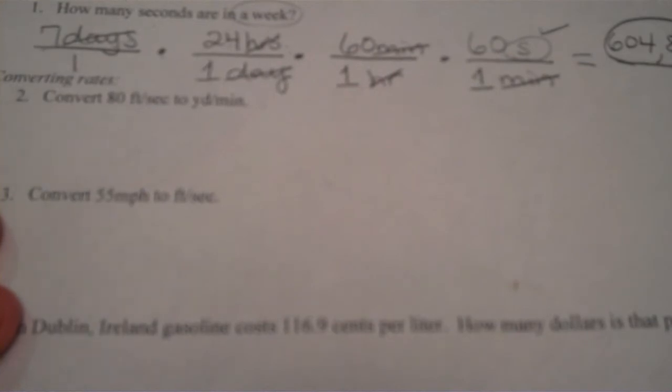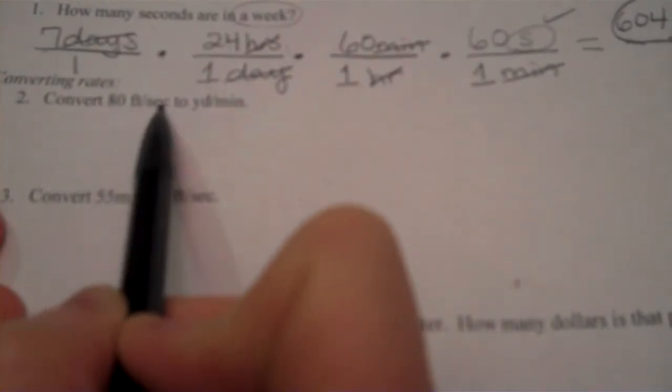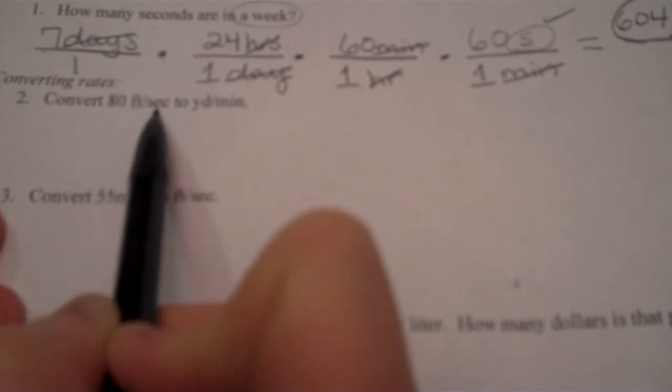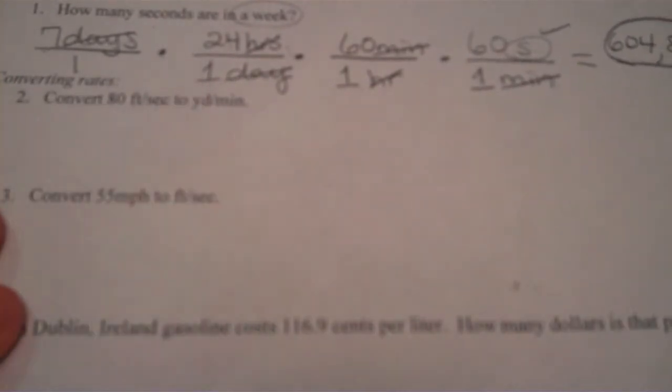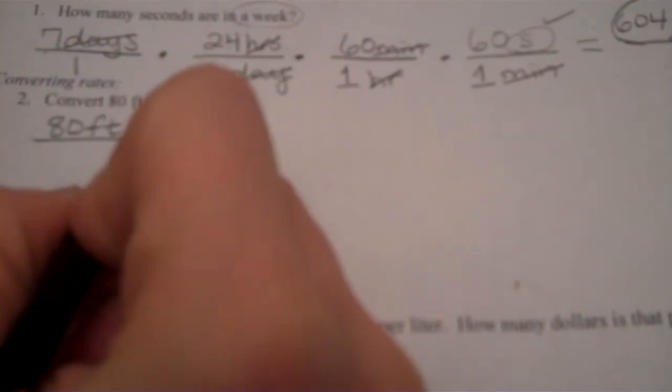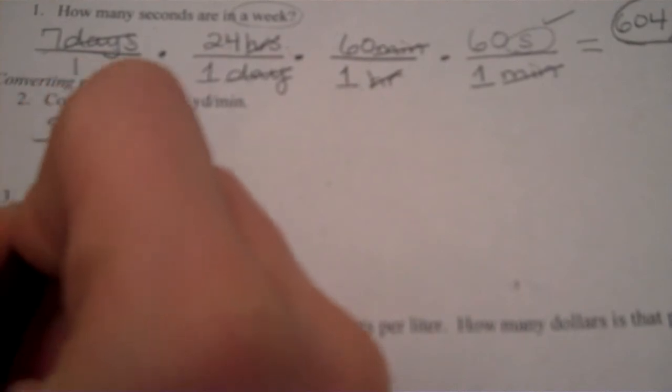To get feet per second, I did something with feet and seconds, and I divided to get feet per second. This label right here tells you the order in which you divided, feet over seconds, right? The word per means 1. So with this problem, number 2, I'm going to start by writing 80 feet per second. So I'm going to write 80 feet over 1 second.